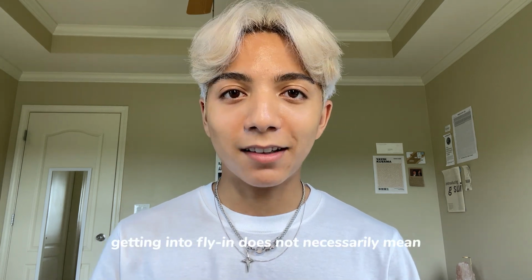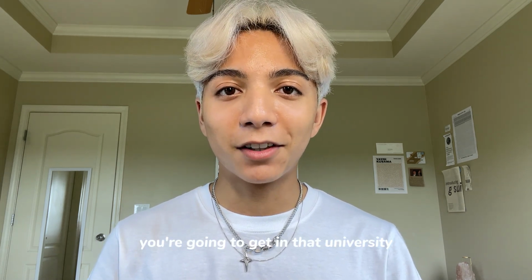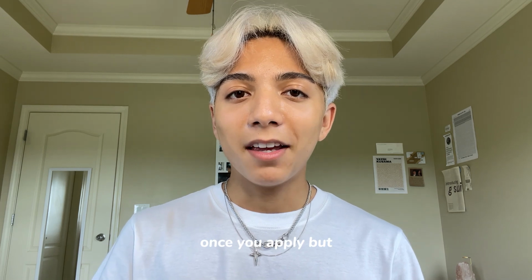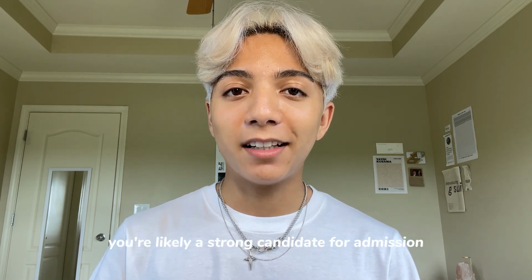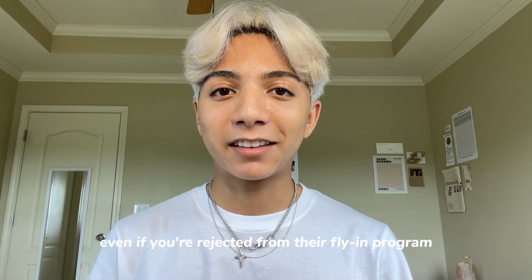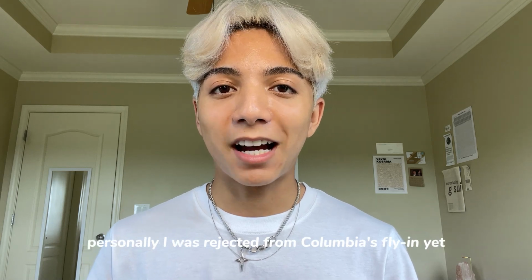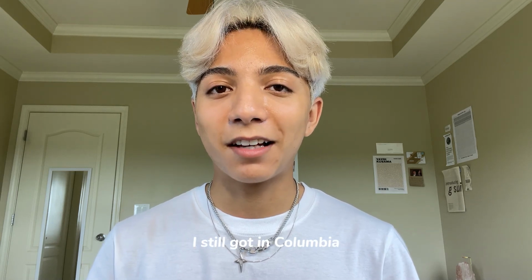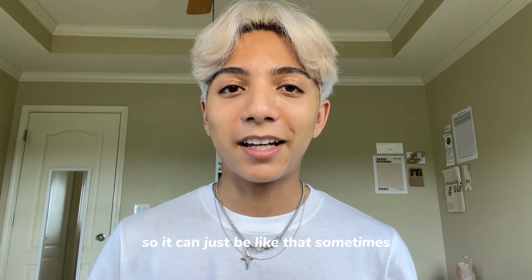Getting in the fly-in does not necessarily mean you're going to get in that university once you apply, but it does mean you're likely a strong candidate for admission. And conversely, you can get in the university even if you're rejected from their fly-in program. Personally, I was rejected from Columbia's fly-in, yet I still got in Columbia, so it can just be like that sometimes.